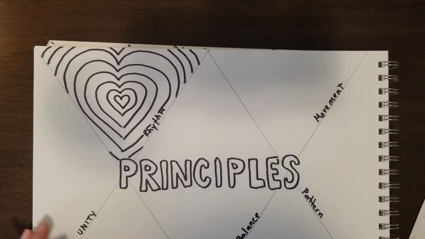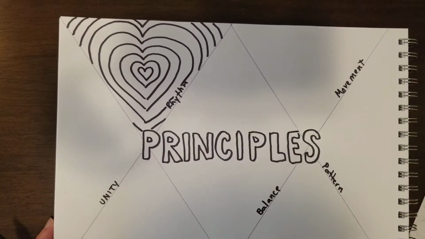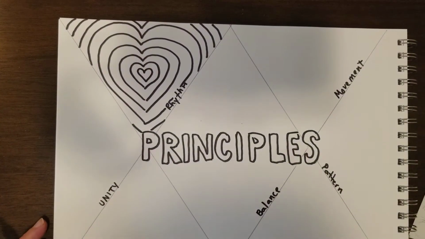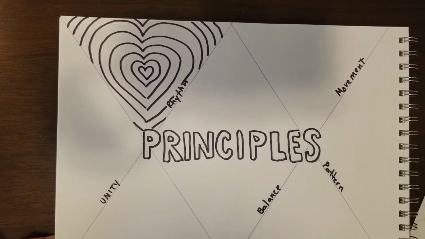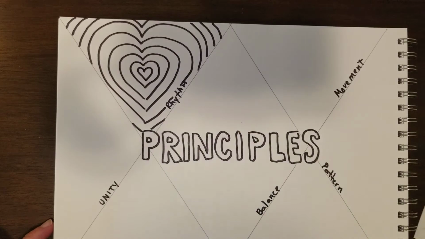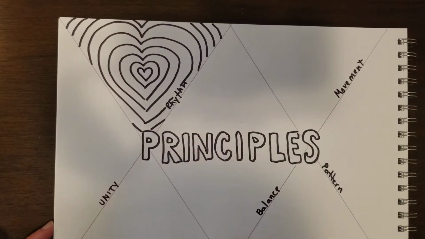Next one I'm going to do is unity. So unity is one that's hard for students to understand, even though it's very simple. Unity is just something that demonstrates that all of your elements of art and all of your principles of design are working together to create a successful picture.